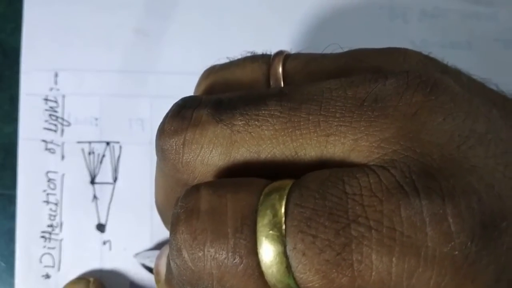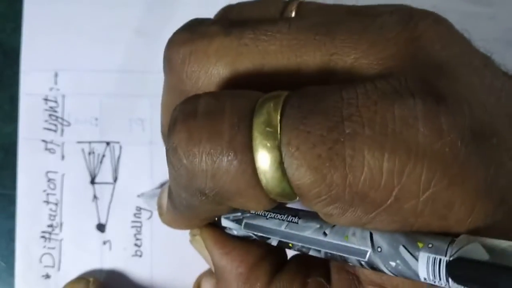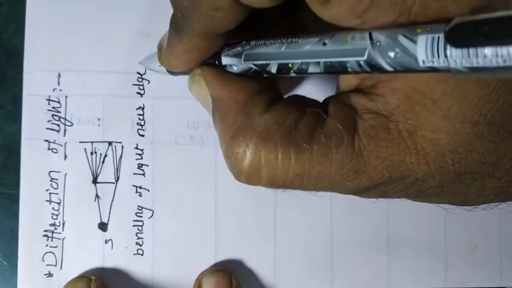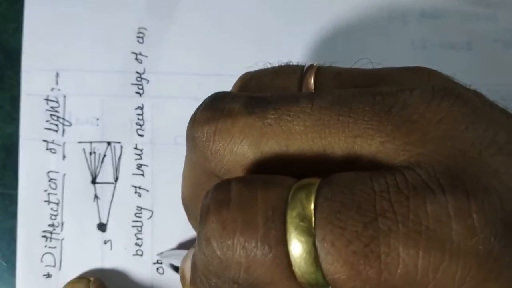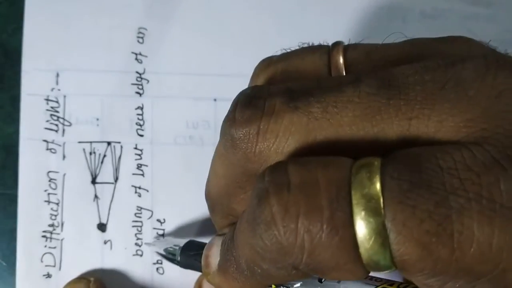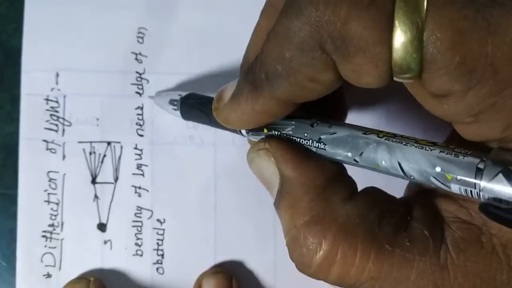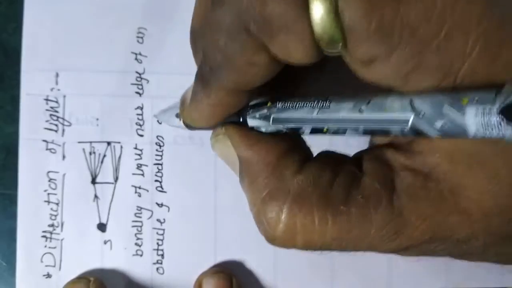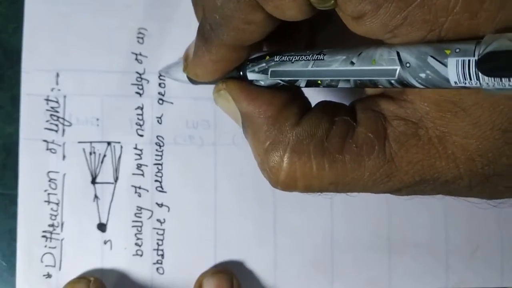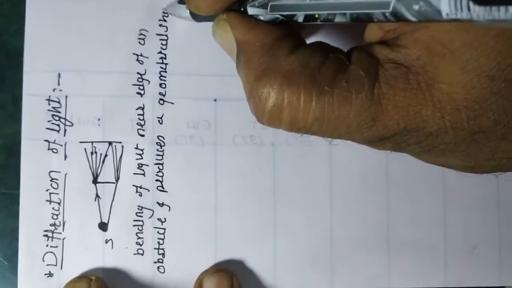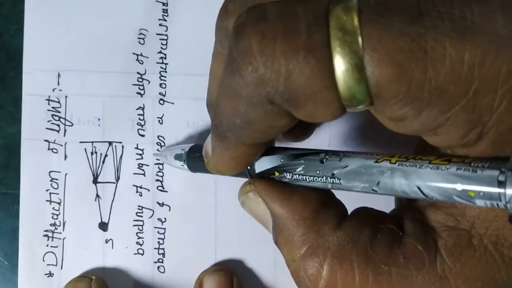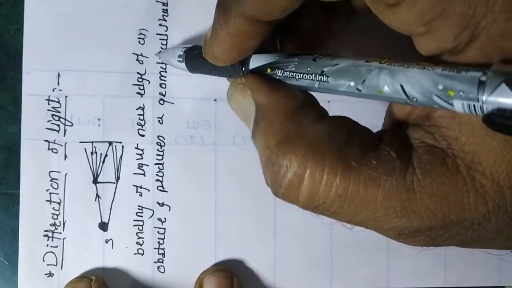The phenomenon of bending of light near the edge of an obstacle and producing a geometrical shadow is called diffraction of light.